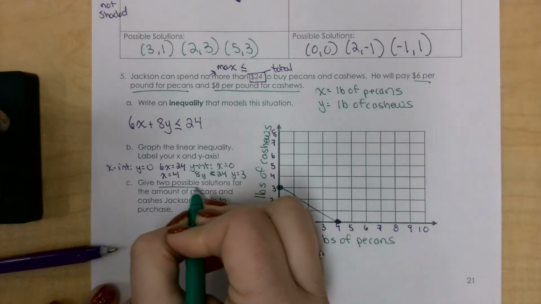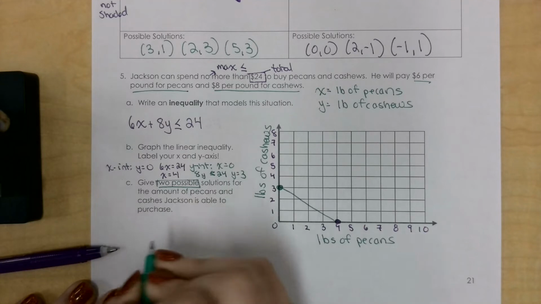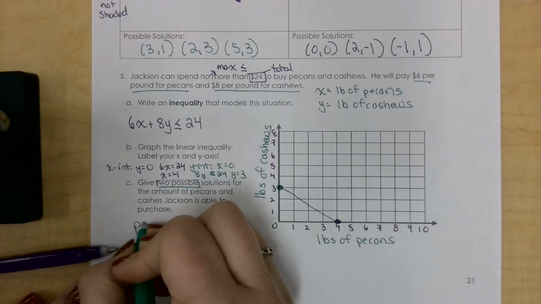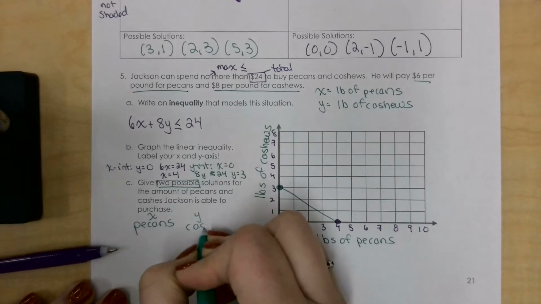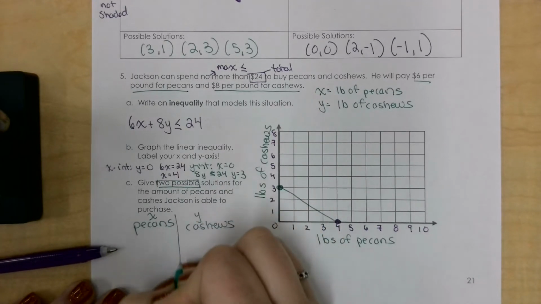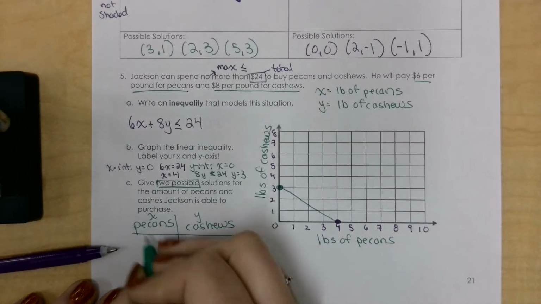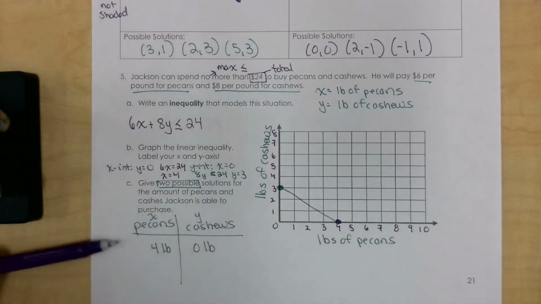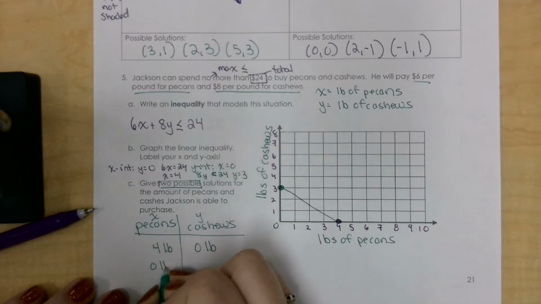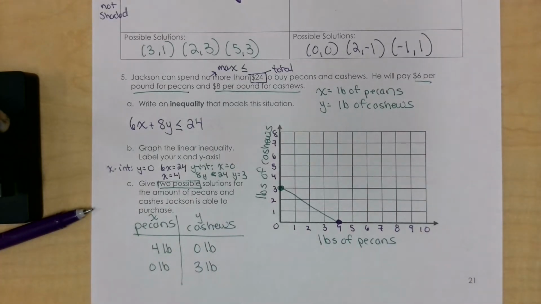And it says to give 2 possible solutions. To be honest with you, x is pecans and y is cashews. My intercepts give me 2 clear solutions. So I know that he can buy 4 pounds of pecans and 0 pounds of cashews, or he can buy 0 pounds of pecans and 3 pounds of cashews. I have now solved that problem.